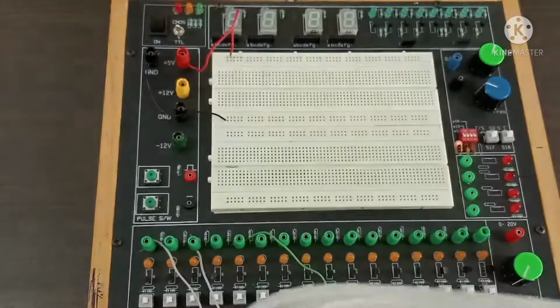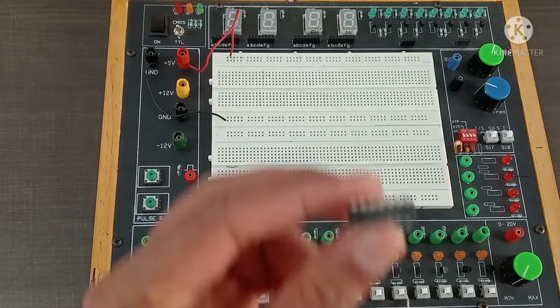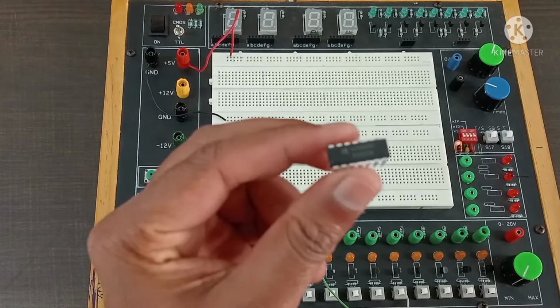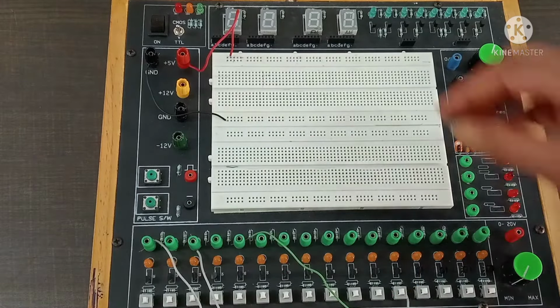So, 4 NAND gates. For 4 NAND gates I'm going to use IC 7400. IC 7400 contains 4 NAND gates. So here you can see this is IC 7400, and I am going to use this one to perform this experiment.